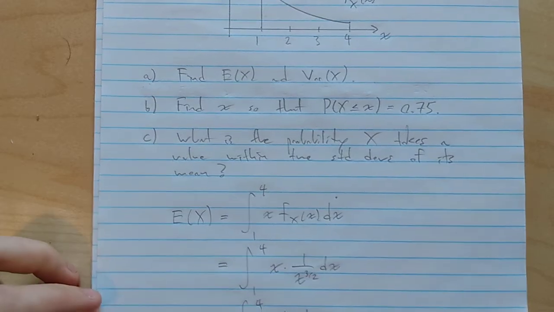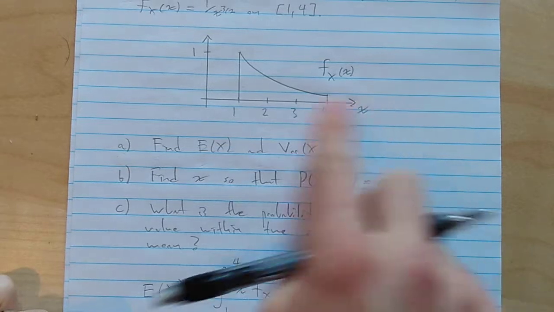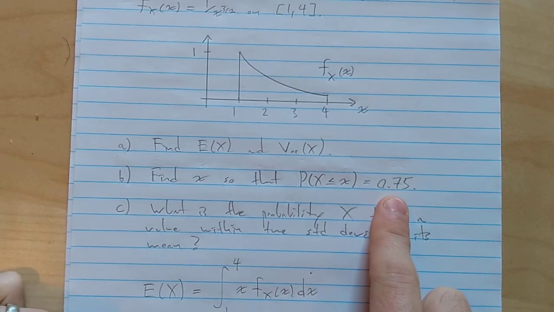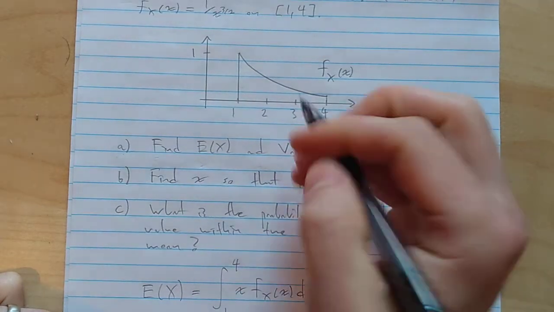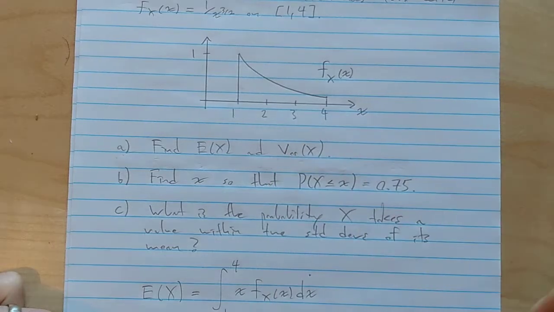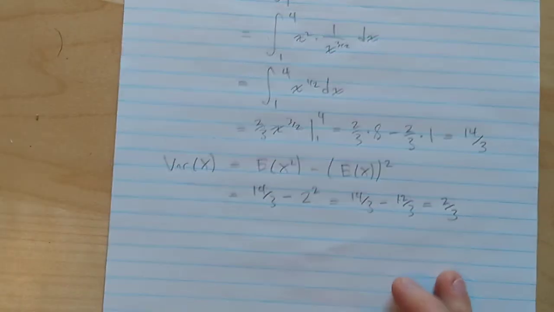Part B. Find the value of little x, this number on the axis up here, where the area to the left, the probability x is less than that number, is 75%. And the area to the right is 25%. So somewhere in here, there's going to be a number where the area on the left is 75% and the area on the right is 25%. Let's find it. So how do we do that?